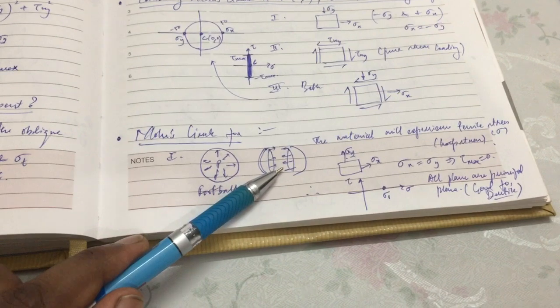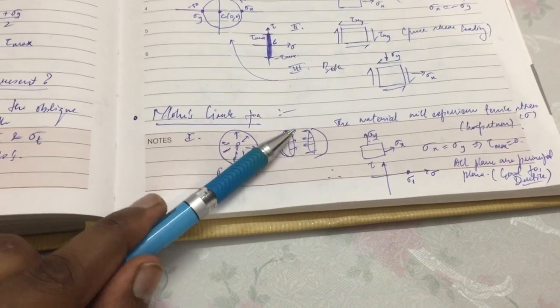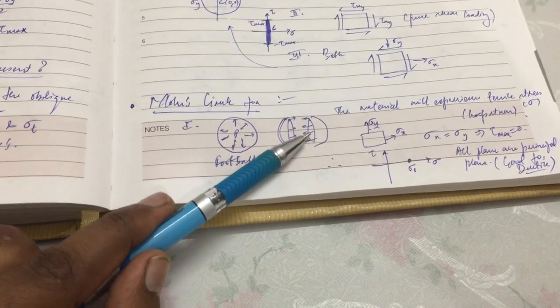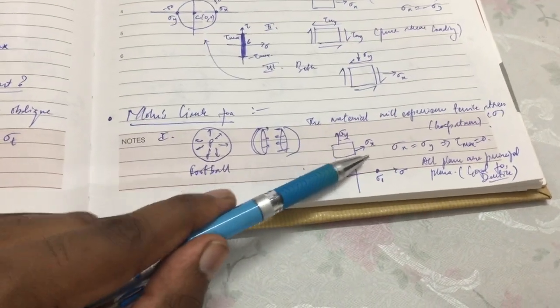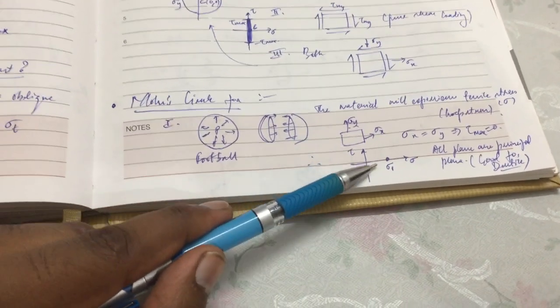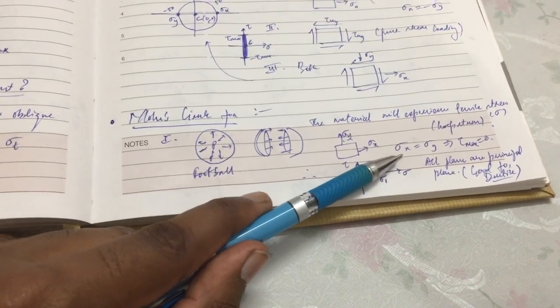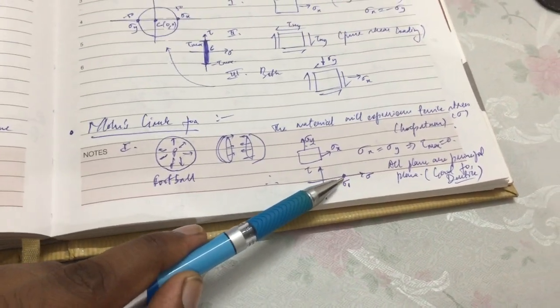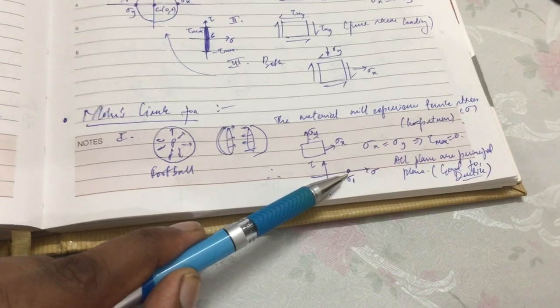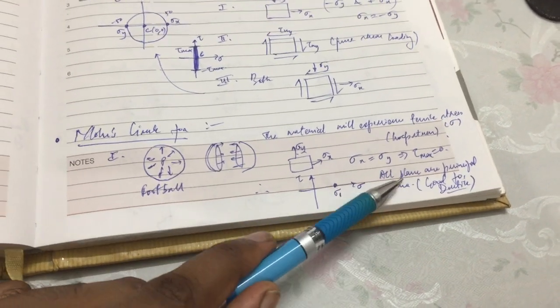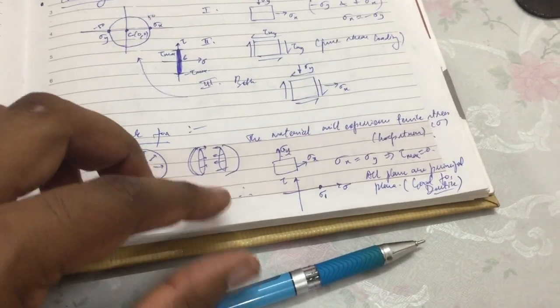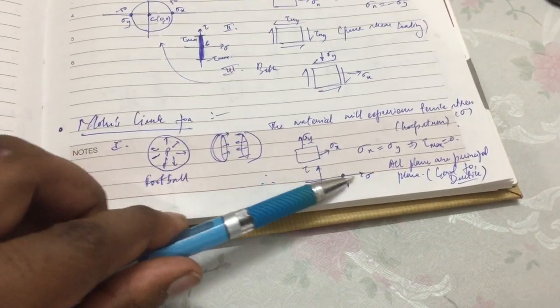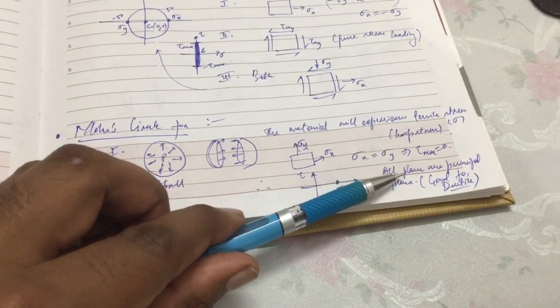That means the hoop stress and the longitudinal stress will be the same, and everywhere there will be tensile stress. That means the material will be represented like this, always with tensile stress. And in this case, as delta x is equal to delta y, the Mohr circle will be represented as a point. That means all the planes of this material will be principal planes, and this is basically good for ductile material because there is no shear stress.